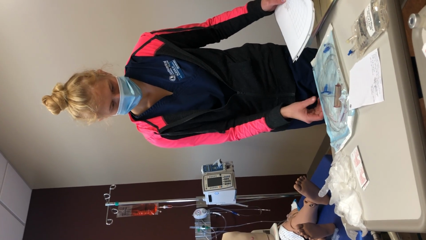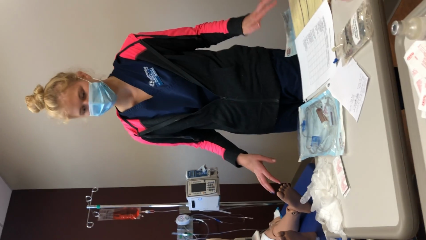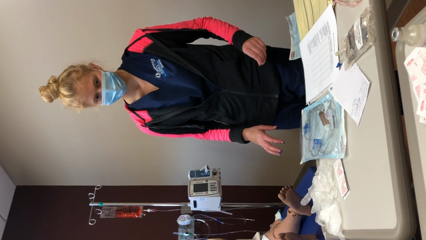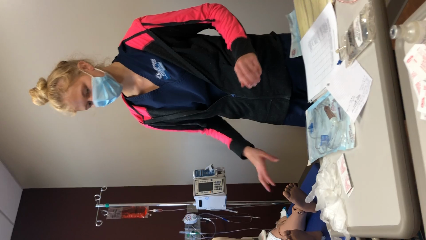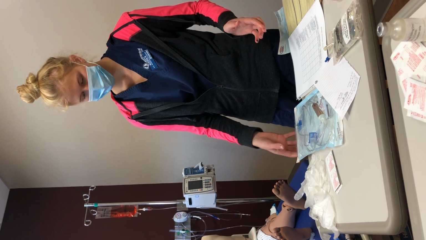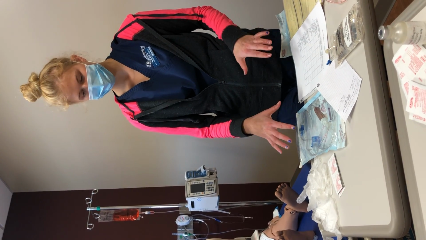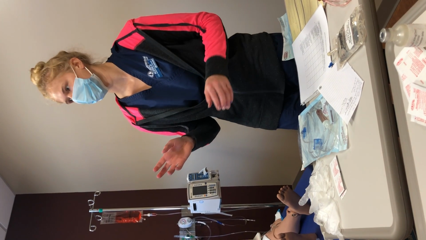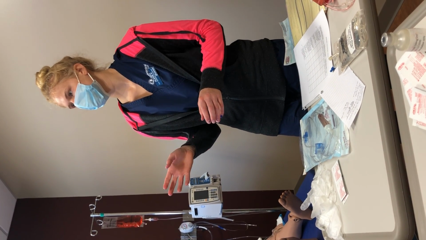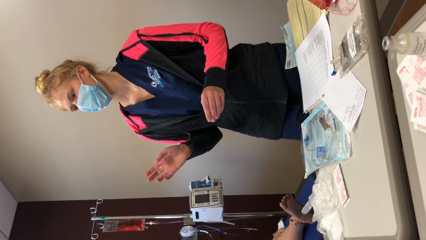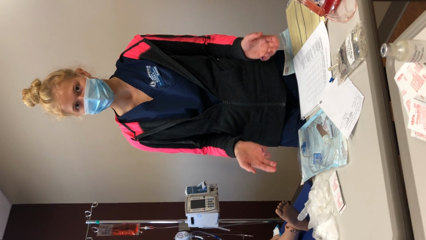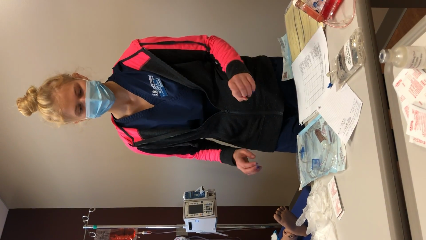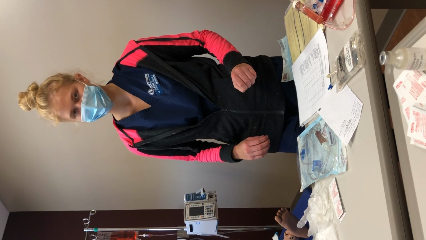Next what I want to do is I have all my supplies ready here. So for this skill, after I'm done with hanging this up, I'd make sure to put the date that the tubing needs to be changed on the tubing, since I'm using new tubing today.